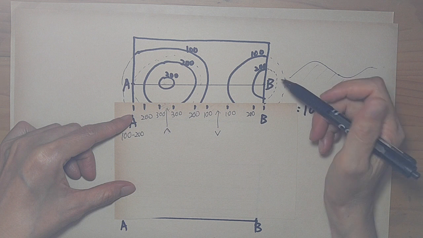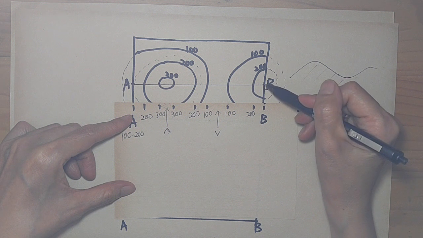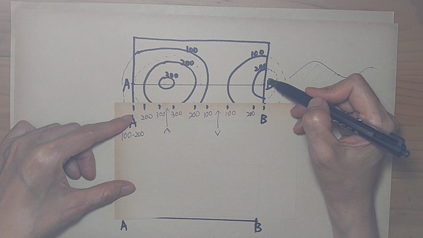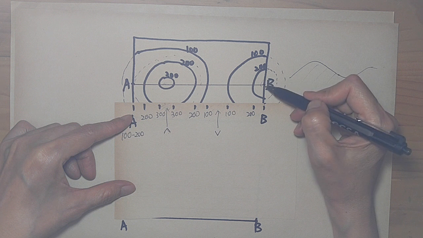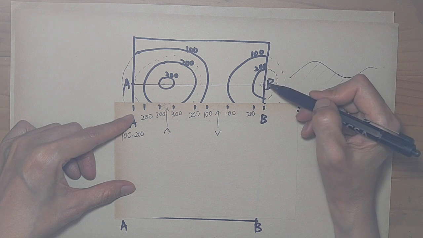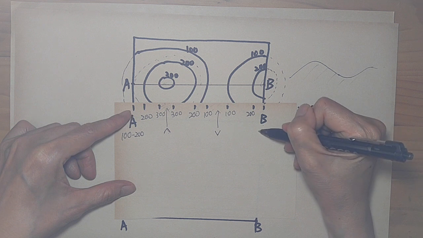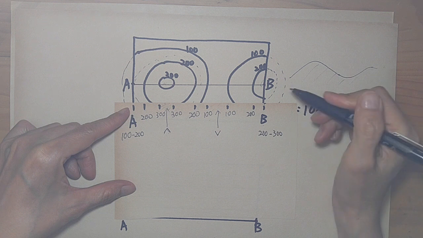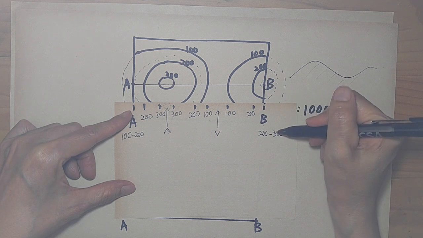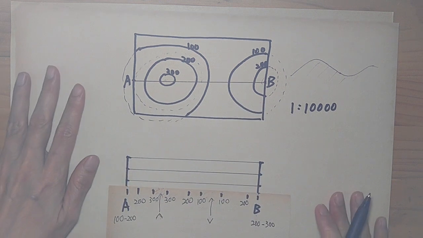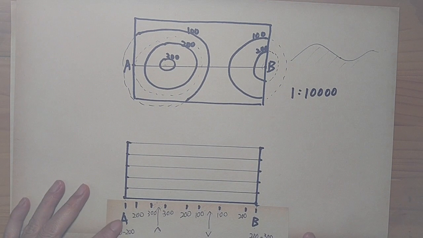Because if it is higher than 300, there must be a line showing 300 here, but there's no line saying 300 here. So that's why we say point B should be over 200 but under 300. So here we say it should be 200 to 300 for point B, under 300. Alright, so now, let's plot the points here.